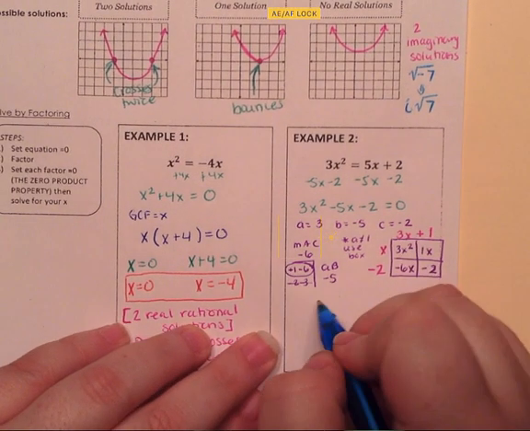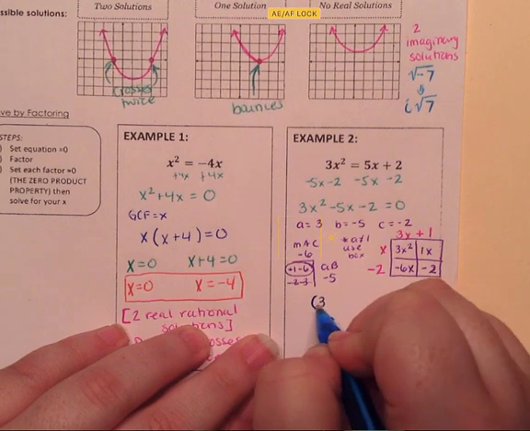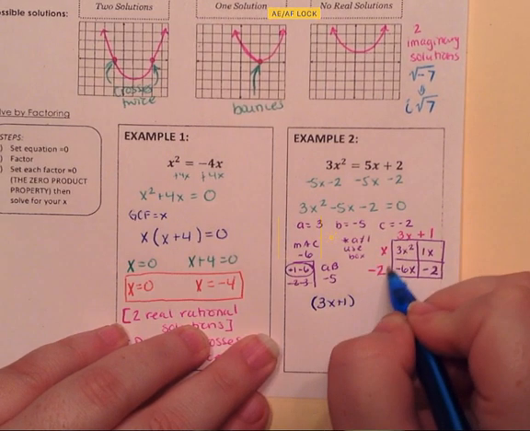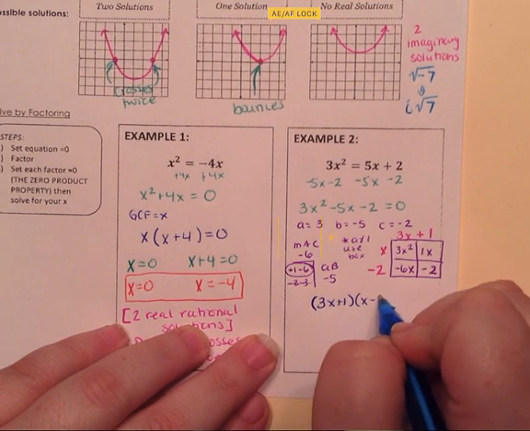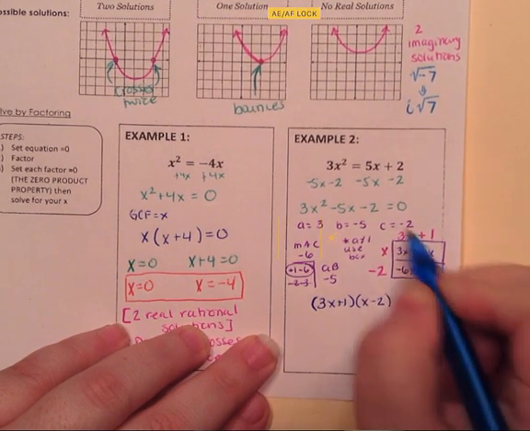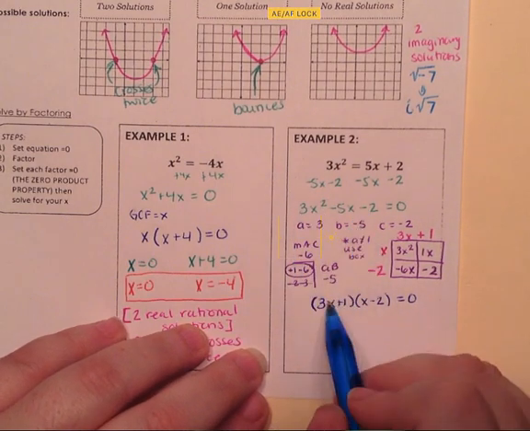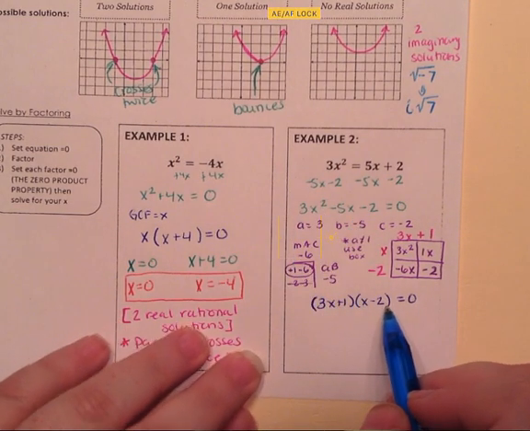We have now factored this, so if I write it in factored form, I take my 3x plus 1, put it into its own factor. And then my second part, that x minus 2, is a factor. And I set it back equal to 0, just like the original one. So 3x squared minus 5x minus 2 factors to be 3x plus 1 and x minus 2.